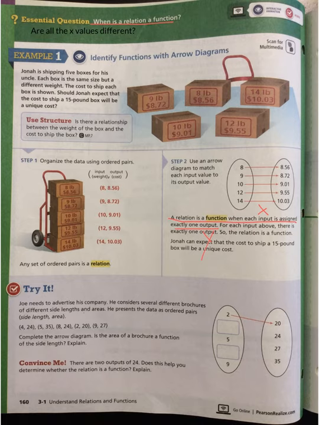So let's go ahead and look at this first example here. The input, or the weight of these boxes, is my x. The output is my y. So let's ask ourselves the question, are all your x values different? It's either yes or no. Yes, they are. So yes, this is a function. If all your x values are different, then yes, you will have a function.